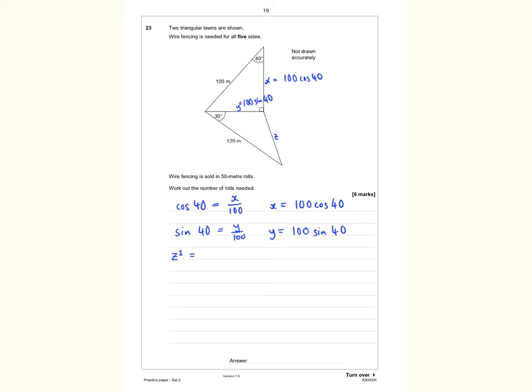So we're going to have 100 sine 40, which is y. This is my y. I'm going to square that, and I'm going to add to that 120 and square that. Then I'm going to take away 2 times 100 sine 40 times 120, and then cos of 30. Okay, so that's what I have.